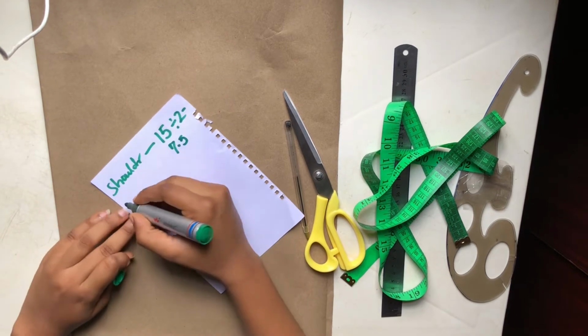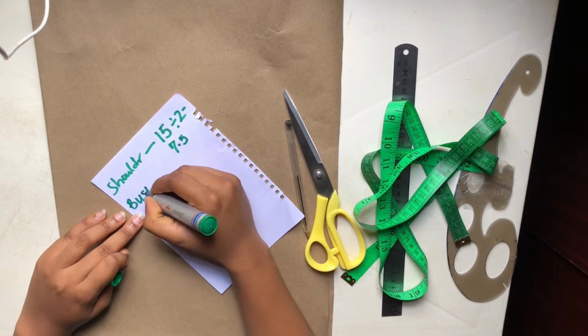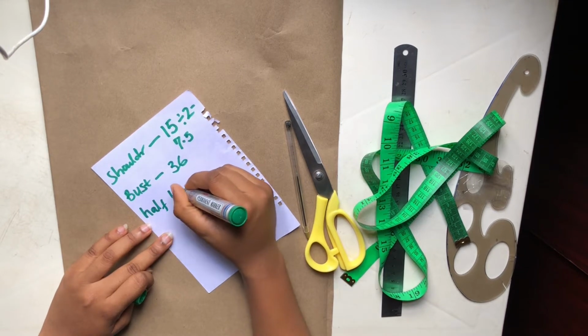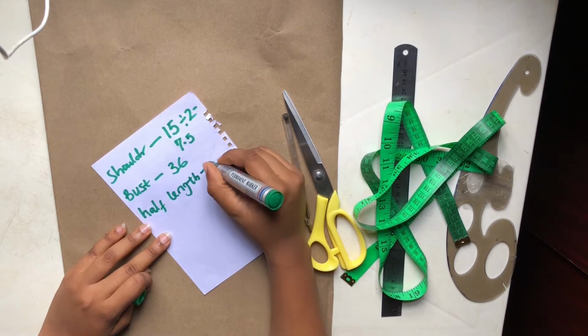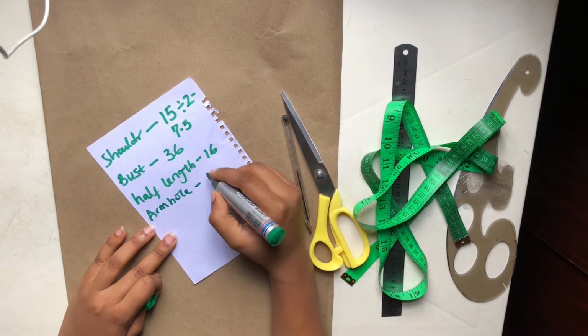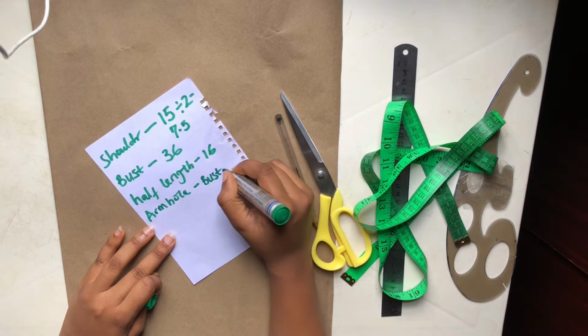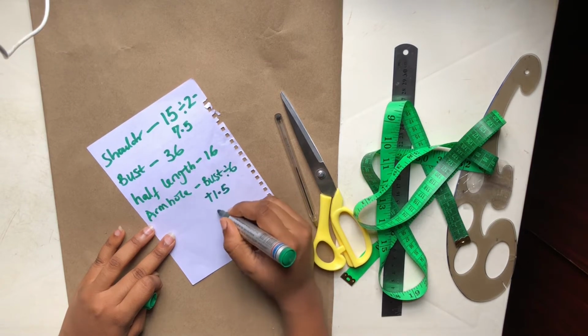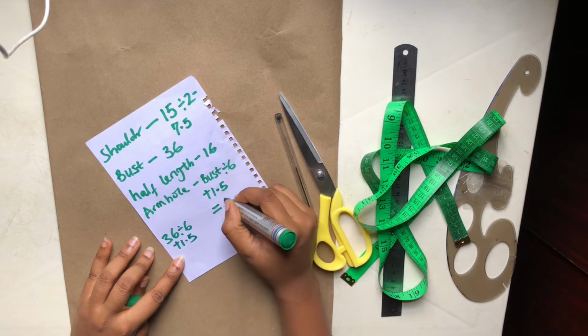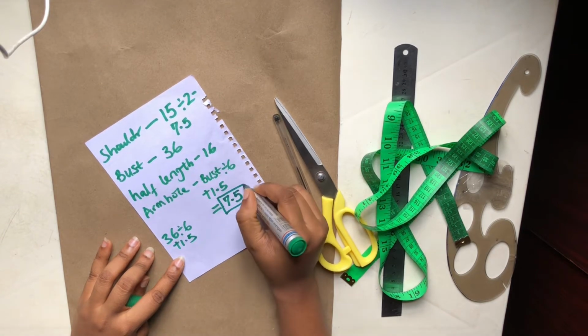The next measurement you'll need is the bust. My bust is 36. That'll be divided by 4. My half length is 16. You need your armhole measurement, which is your bust, divided by 6 plus 1.5. In my case, that's 6, you see, that's 7.5.